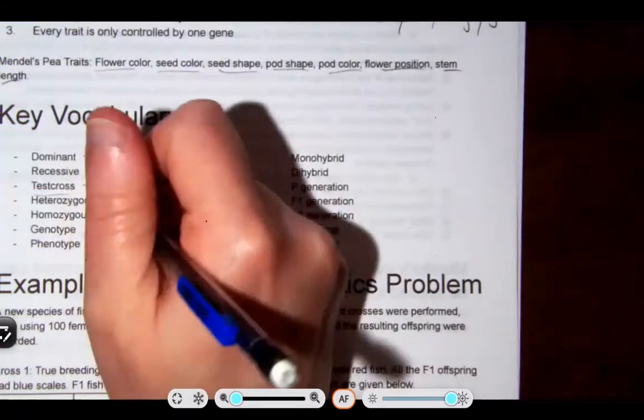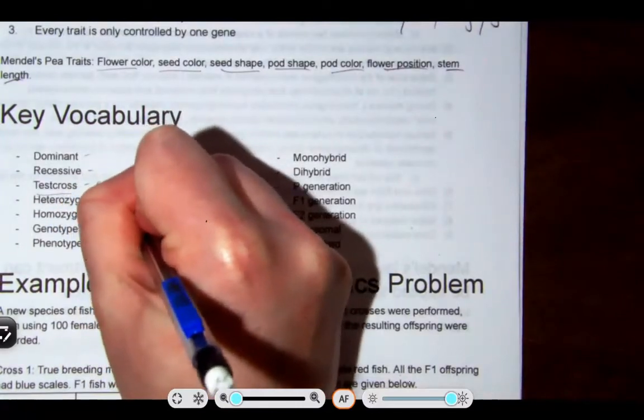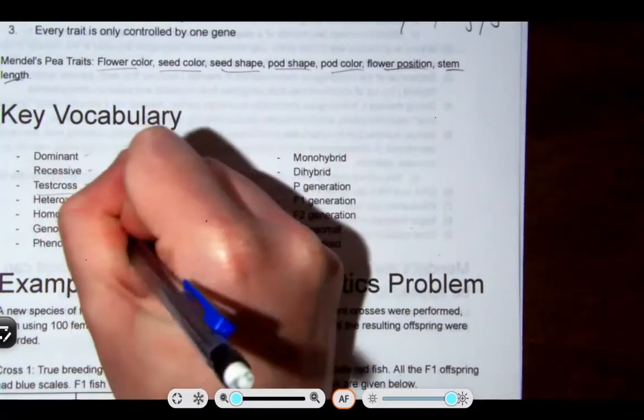Now that brings us to heterozygous, which is different, and homozygous, which is the same.